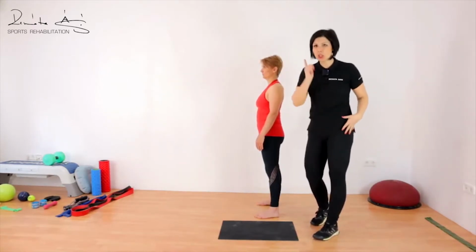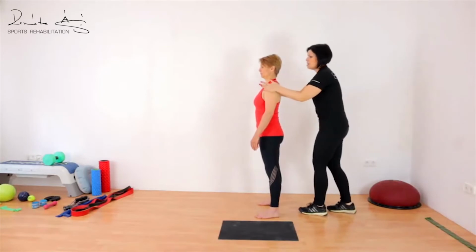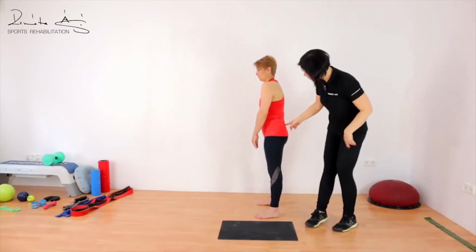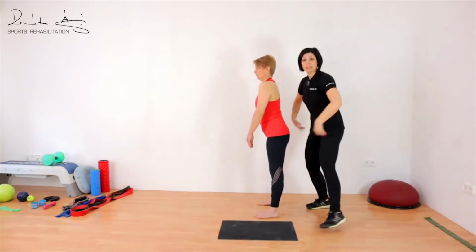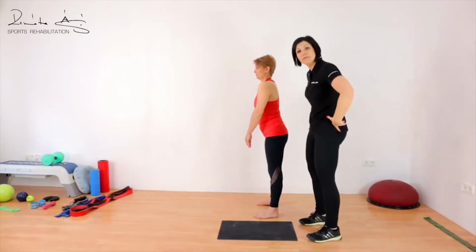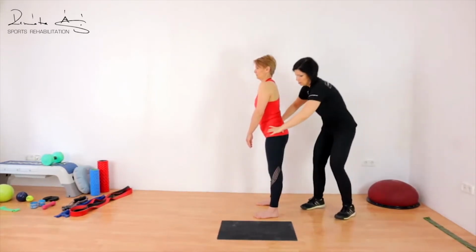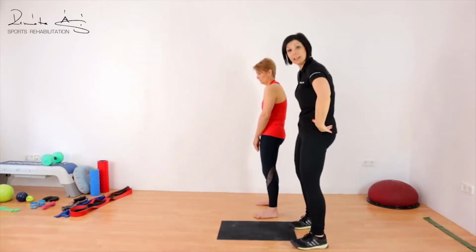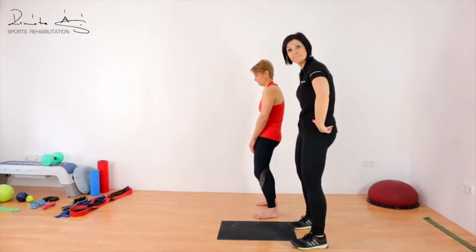But what you don't know is actually, if you have upper cross syndrome, in this case the lumbar spine and the hip start to compensate. What does it mean? There's going to be a posterior tilt in the hip, in the pelvis.